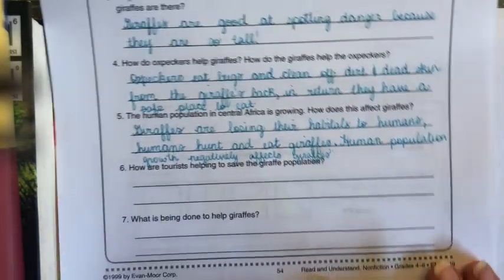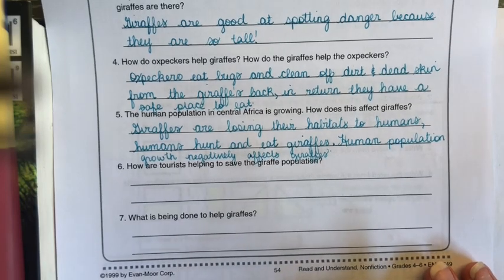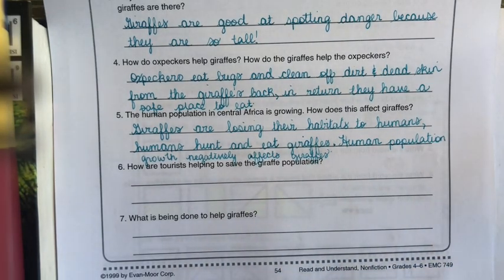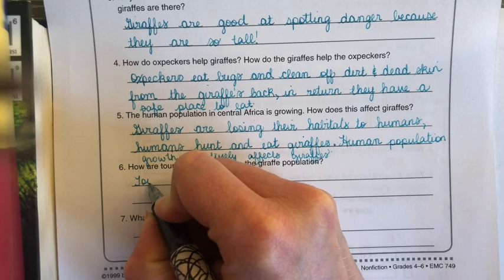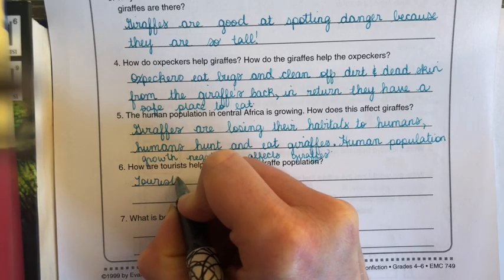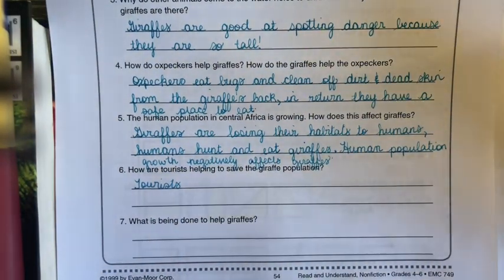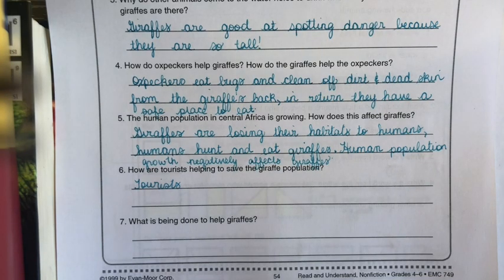All right, how are tourists helping to save the giraffe population? So it did say in the book that a lot of people come to see the giraffes because they're such a unique animal and they can only be found in the wild in one area of the world. So people bring tourism money. So tourists. Now, if you were the government of a country where there were lots of giraffes, you would want to protect the giraffes, because if all the giraffes are gone, there goes your tourists, right?